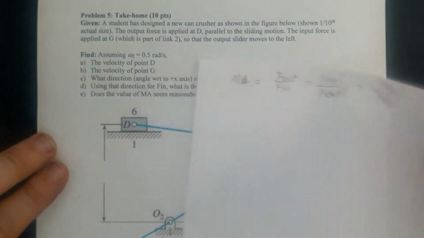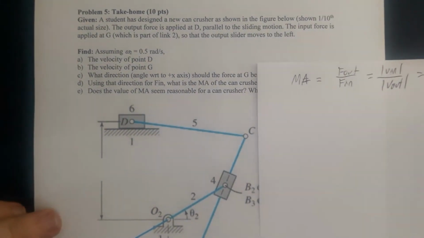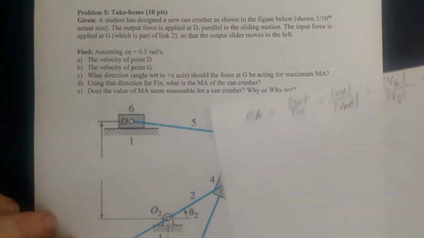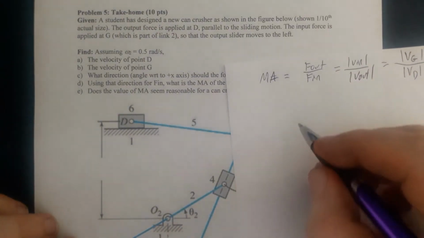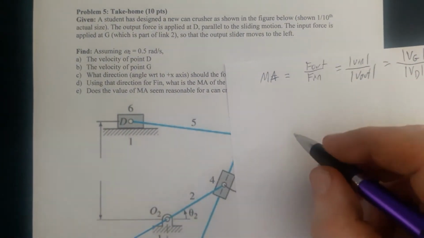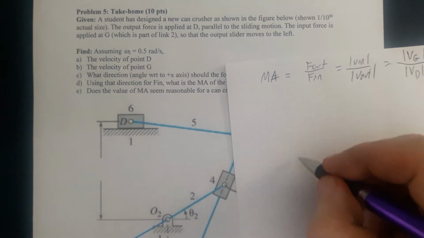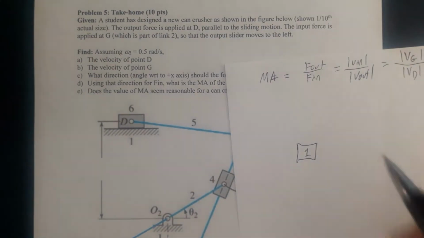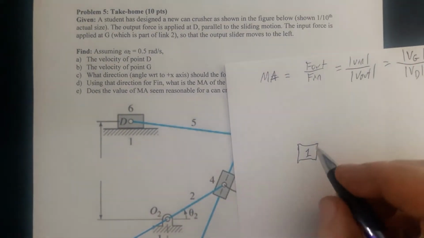Now, if we look at Vg, it's on a link that's connected to ground, and so before we go any further, we can draw our graph of this mechanism, which we've got ground, which shows up in 3 places, so it's a ternary link.